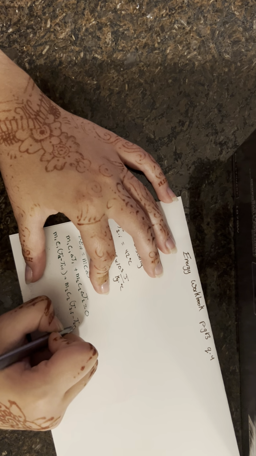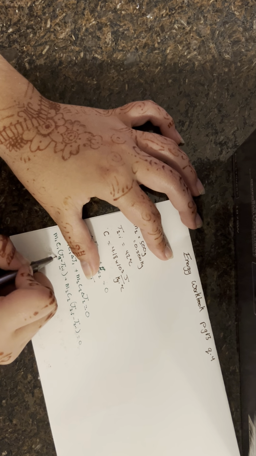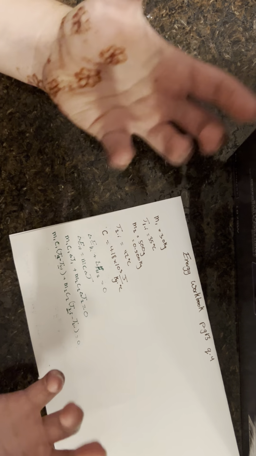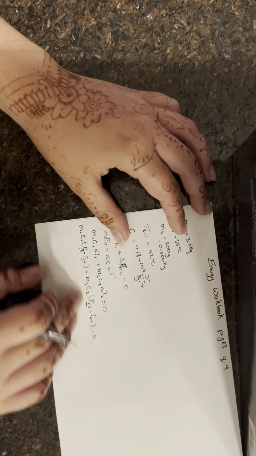Okay, we want to find this T final. We know they're both going to be the same, T1 and T2, because it's a mixture and they're combining together and their heat's going to cancel each other out.